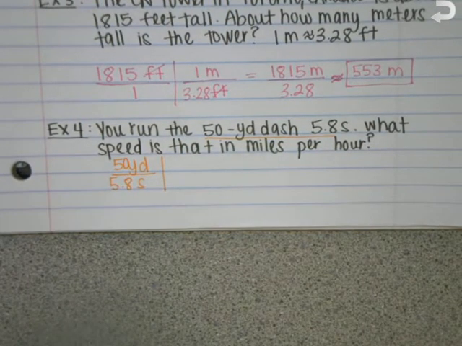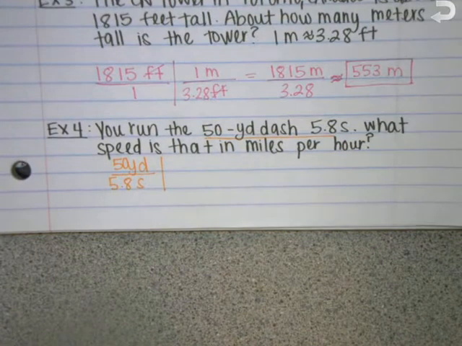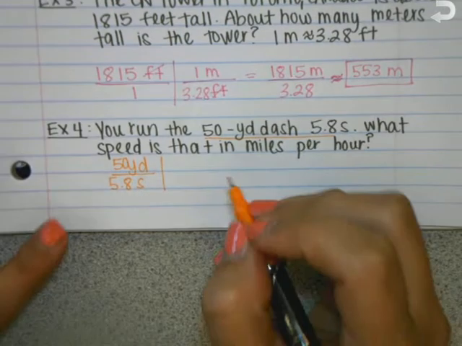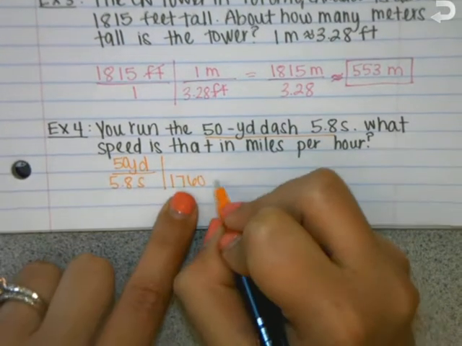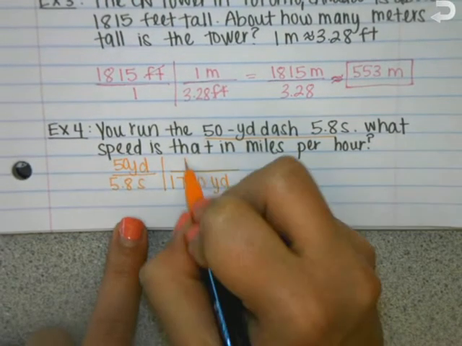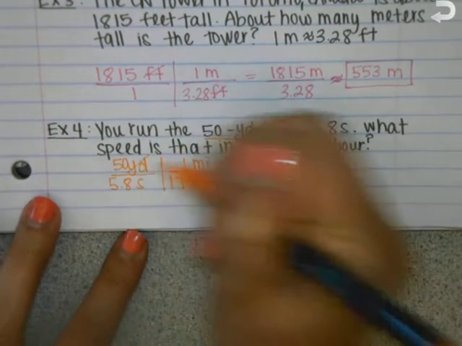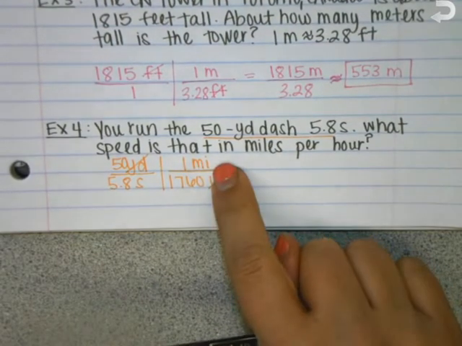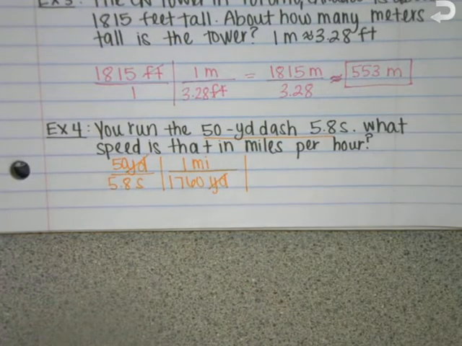If I'm converting yards to miles, it's actually on your blue sheet up here. How many yards is in a mile? 1,760. Okay, so we put that on the bottom because we want the yards to reduce, and we have 1 mile. So then the yards reduce and we're left with miles, which is what we want, right? Yeah. Okay, so we converted the distance.